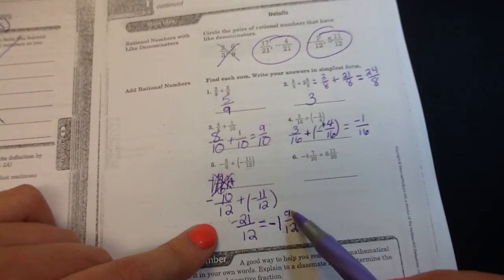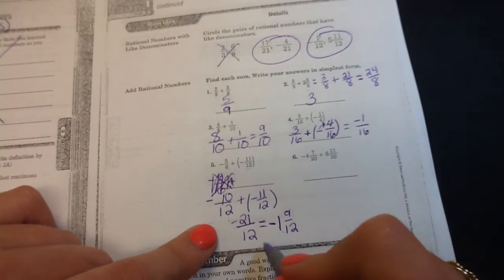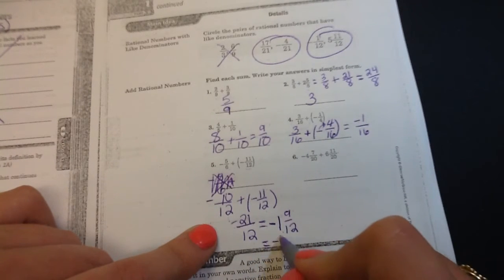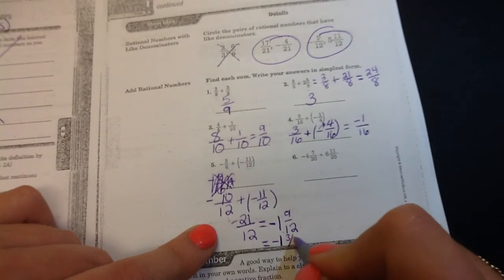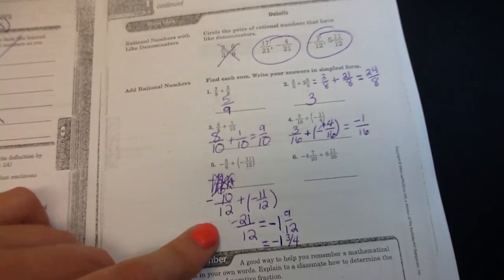And then finally we have to simplify this last fraction. So that gives me negative 1. And I can divide both of these by 3 and get 3/4. So a lot of work for that one question.